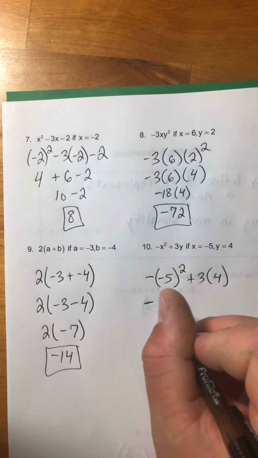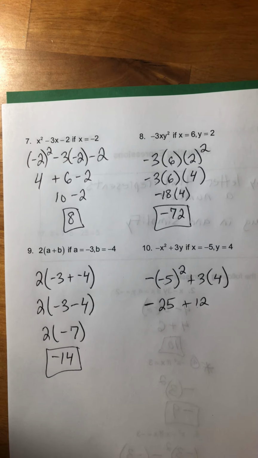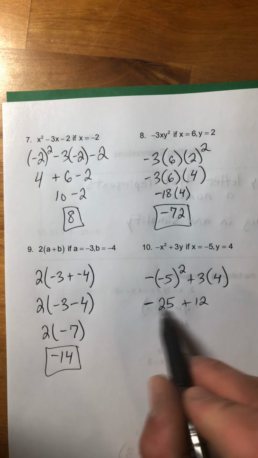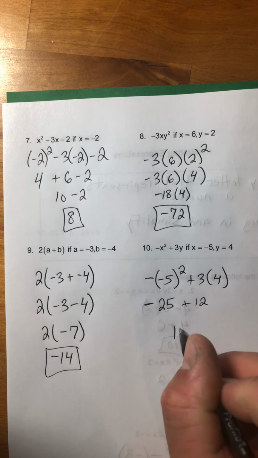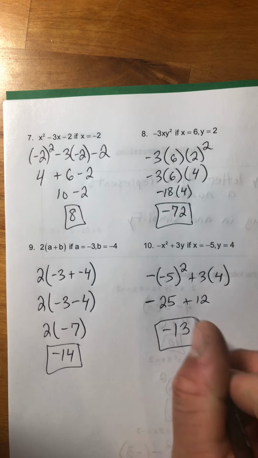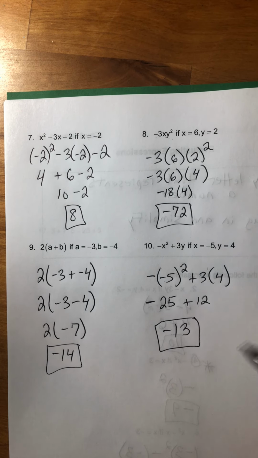Negative 5 squared is 25. And then plus 12. What's negative 25 plus 12? Signs are different. Subtract them. So 13. Keep the sign of the bigger. So negative 13. Use a calculator if you need to. That's okay too. Make sure you're showing your work each step.